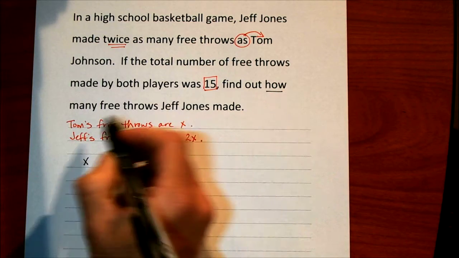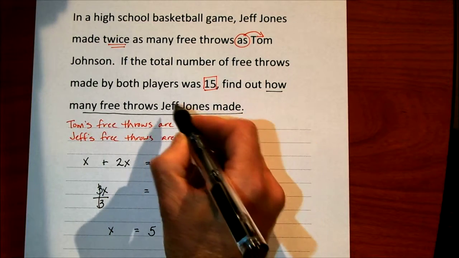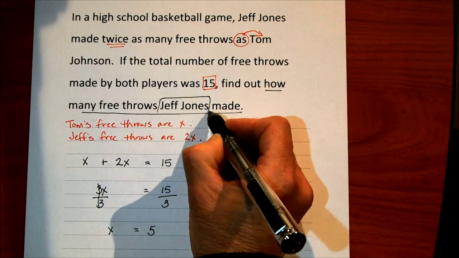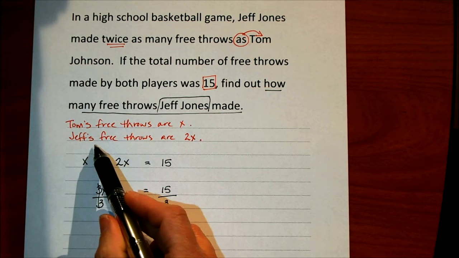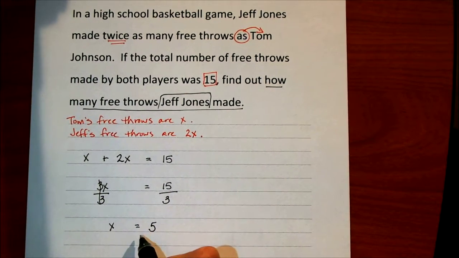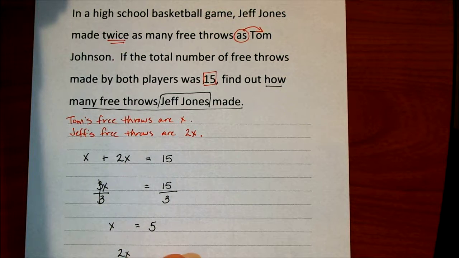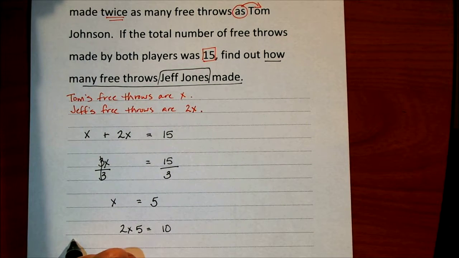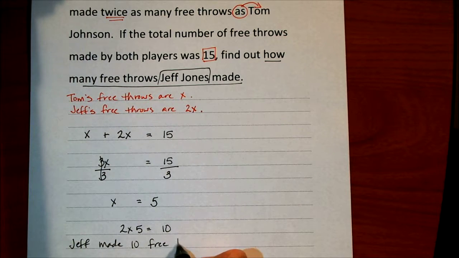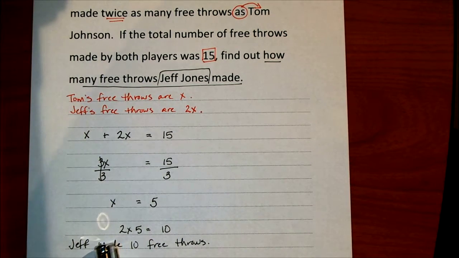It asked us how many free throws Jeff Jones made. So if Tom was x, Jeff Jones was 2 times x. So we have to say 2 times 5, which gives us 10. Therefore, Jeff made 10 free throws. Start with words and end with words.